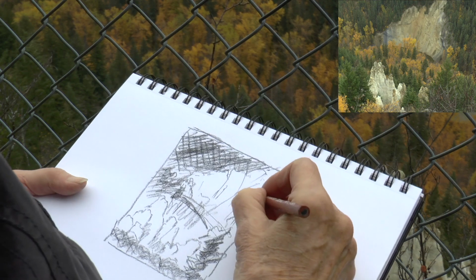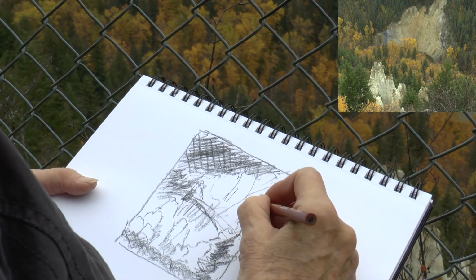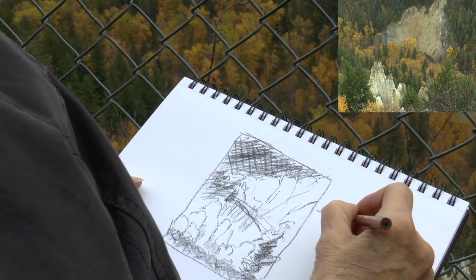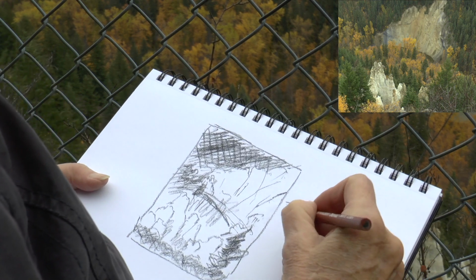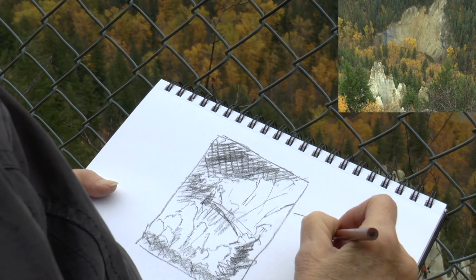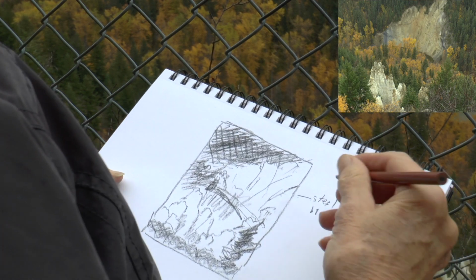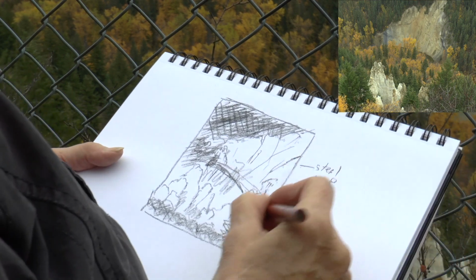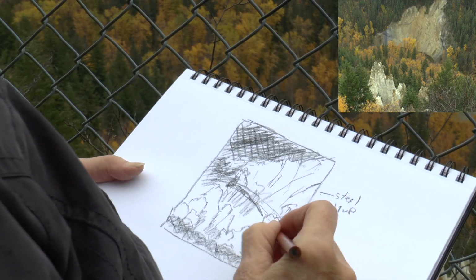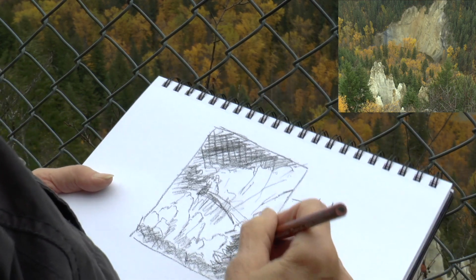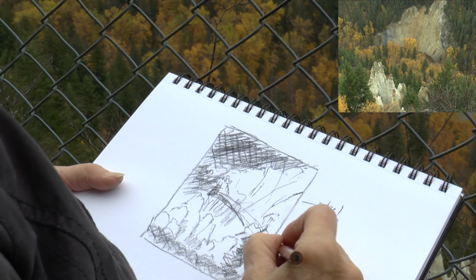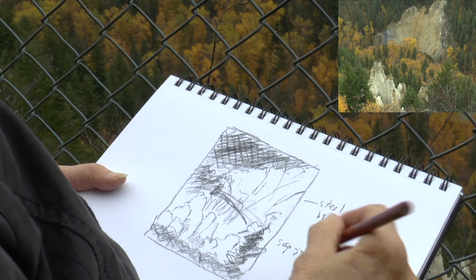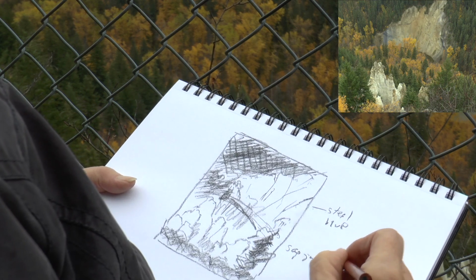And this section here is quite bluish, sort of a steel blue. My hand is getting cold. I can't write anymore. Anyway, and our trees are sap green plus dark black.